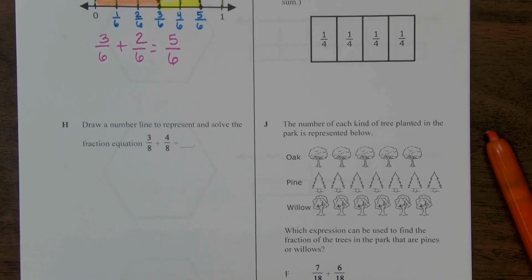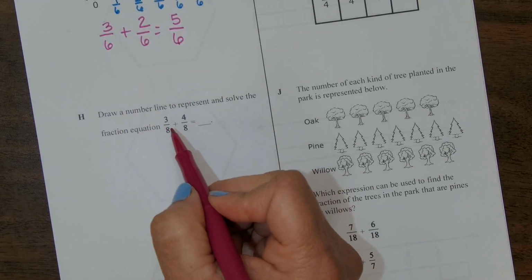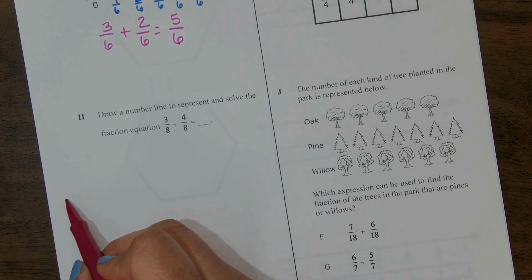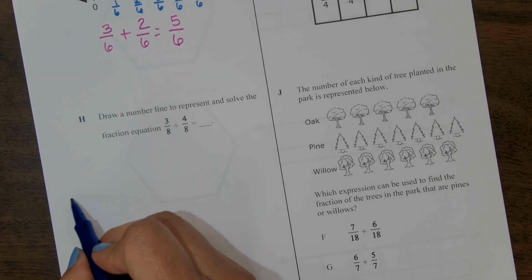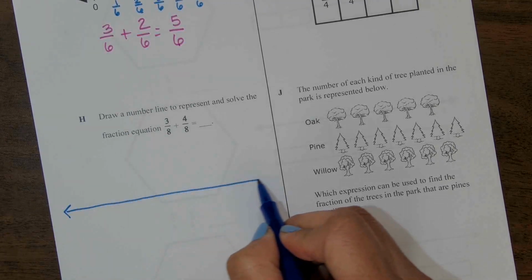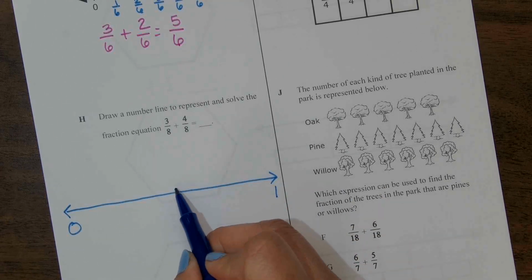Letter H, draw a number line to represent and solve the fraction equation. So if I look at my denominator, it is 8. So I'm going to draw a number line and break it up into 8 pieces. So here's my middle.